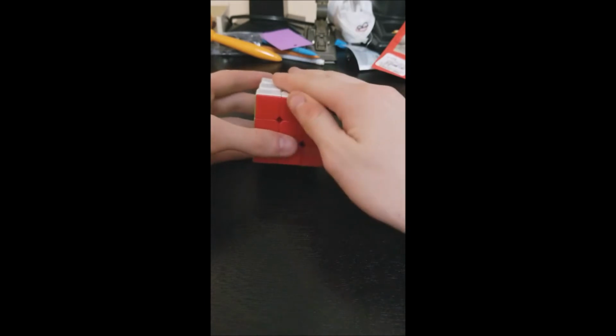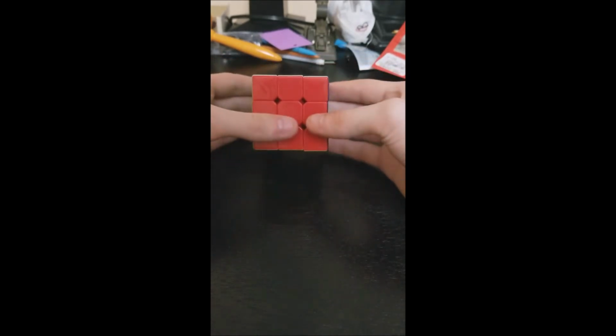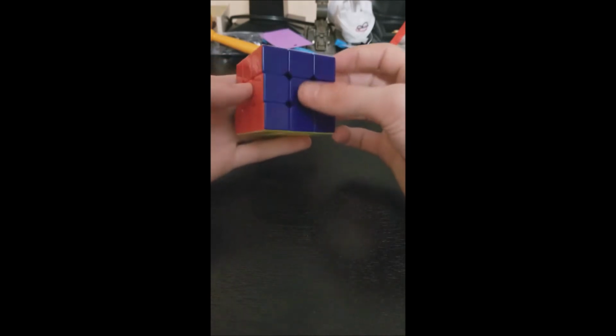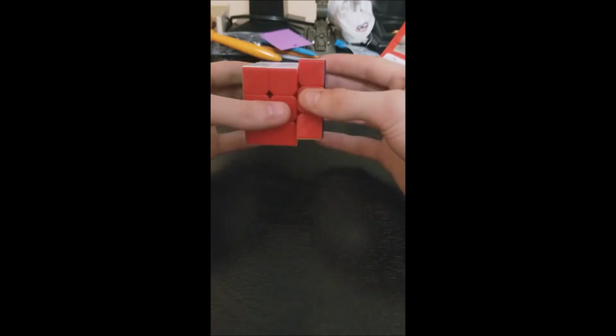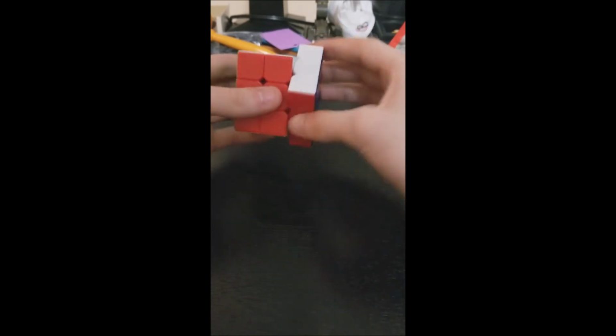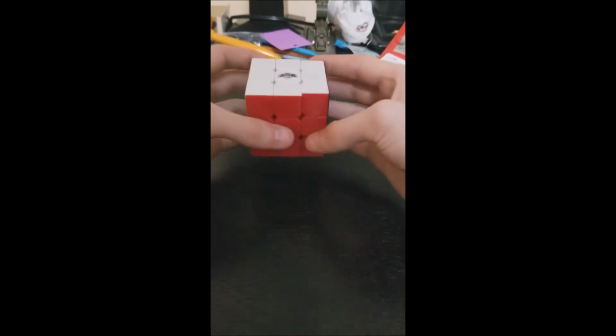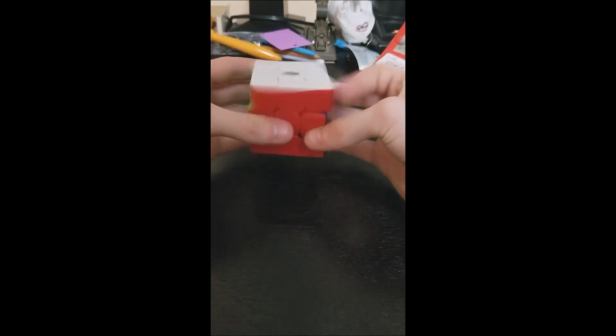Yeah, so if it says U, that means the up face. So U is clockwise, and then U prime would be U counterclockwise. And then R, that is the right side. Imagine you're looking at the right side, clockwise. And then R prime would be counterclockwise. And if it was like U2, it would just be two of those.